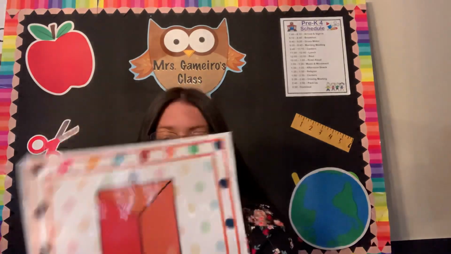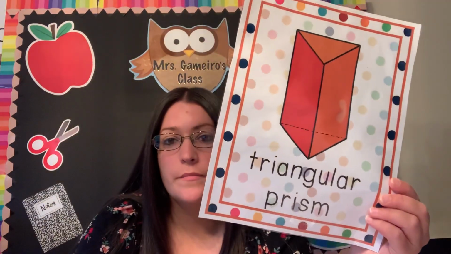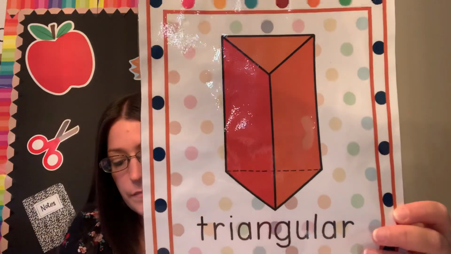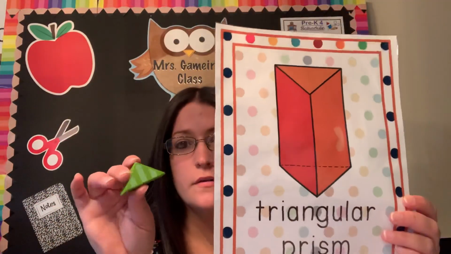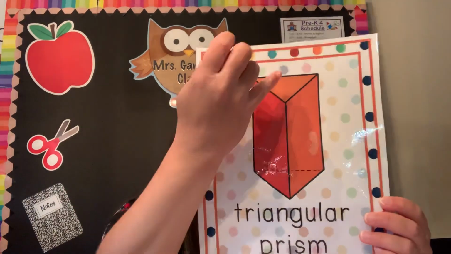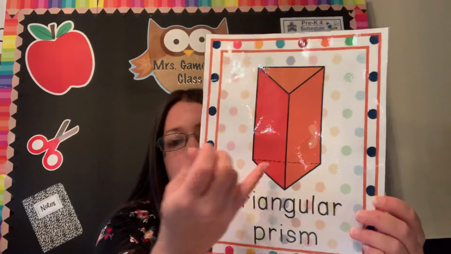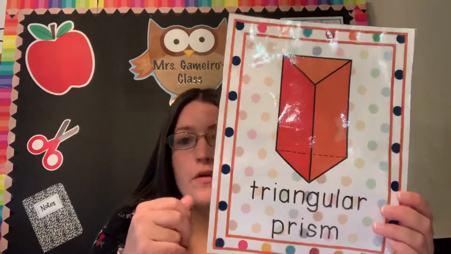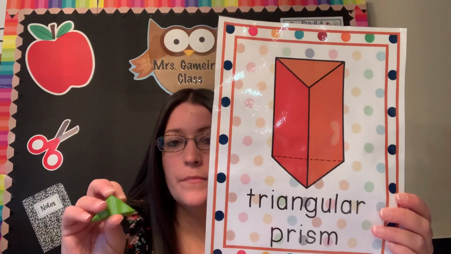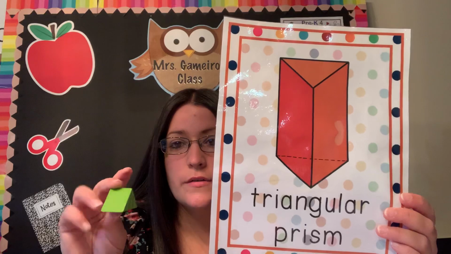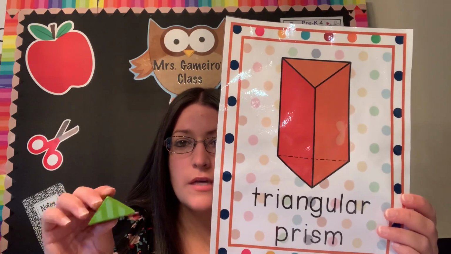Another one is a triangular prism. Triangular prism. I have one here. It's my triangular block. And you can see the top and bottom, it's not quite the same as this picture, are both a triangle, and then it goes long ways down the center, and there are different sides.